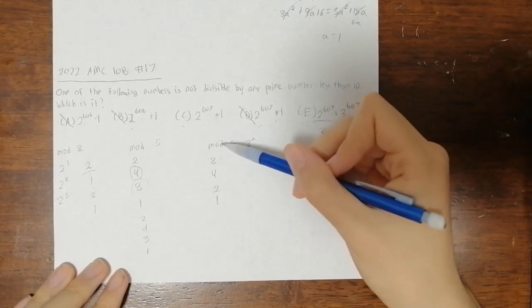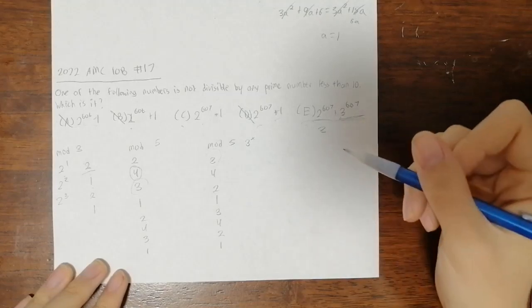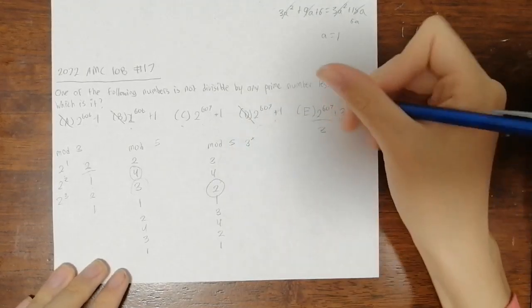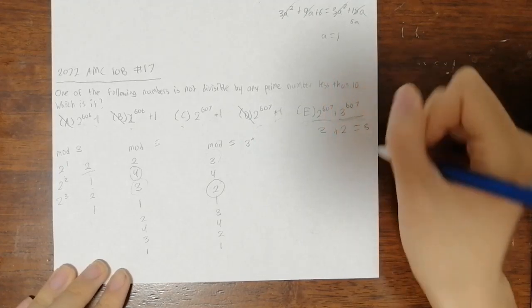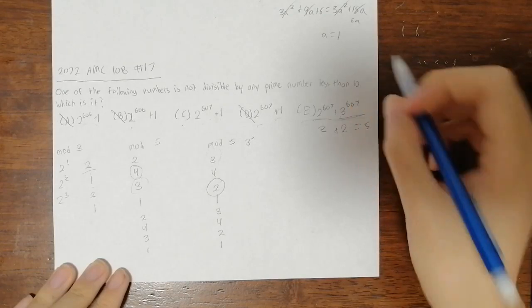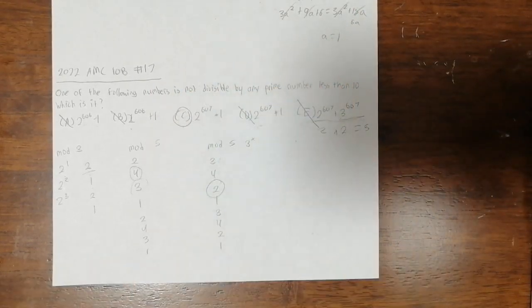So it's going to repeat in groups of 4. So 3 to the 607 mod 5 is 2. So 3 plus 2 equals 5, which means this is divisible by 5, and our only possible choice is going to be choice C.